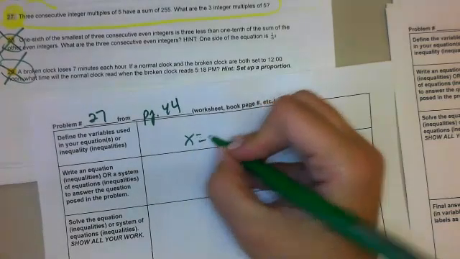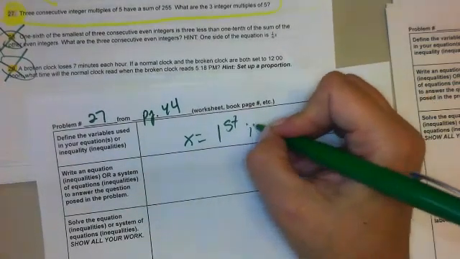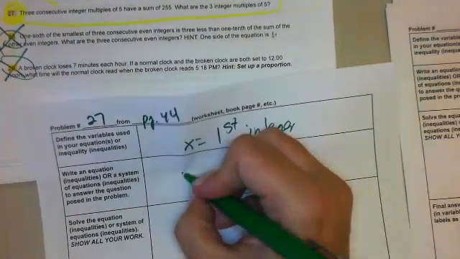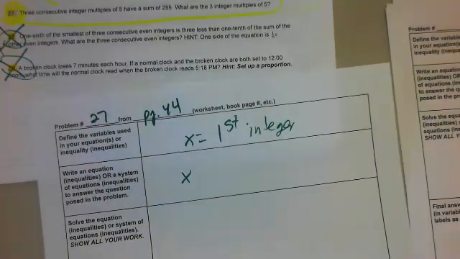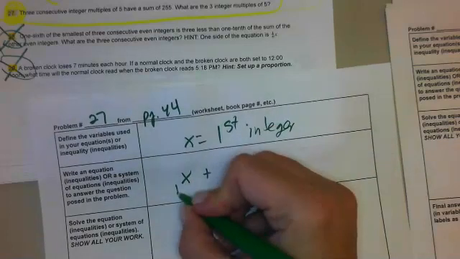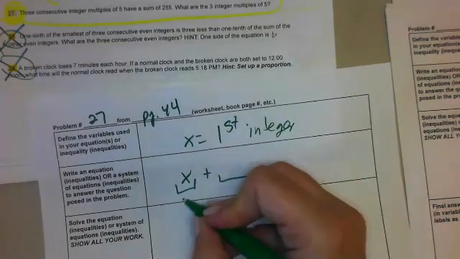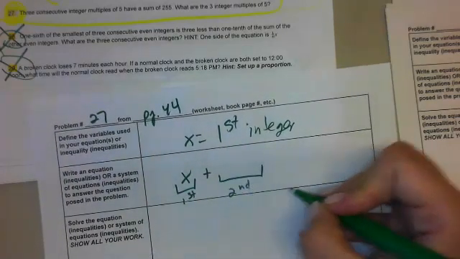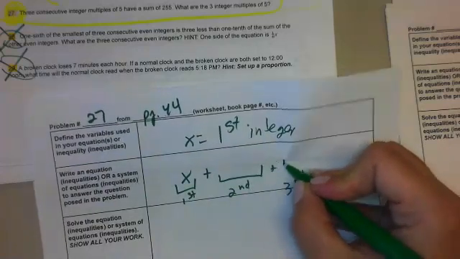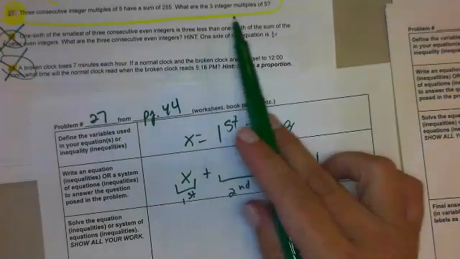Okay, so let's make this simple. Let's just have x be the first integer. So there's x. It says the sum of 3 consecutive. Consecutive means right in a row. So if I'm multiples of 5, I'd be 5, 10, 15, because those are the 3 multiples in a row. So I have x, and I'm going to add them together: my first integer, my second, and my third. And if you add them together, you're going to get 255.